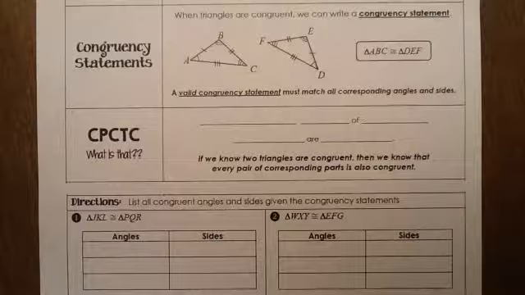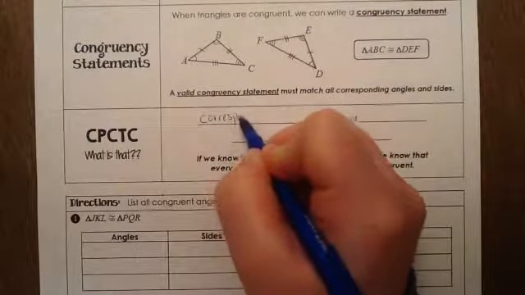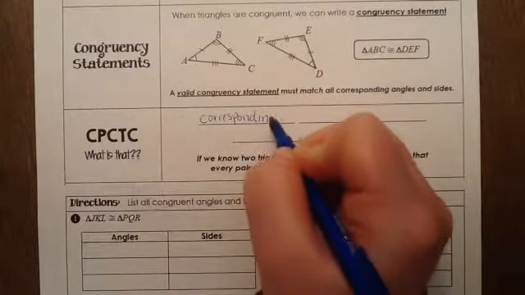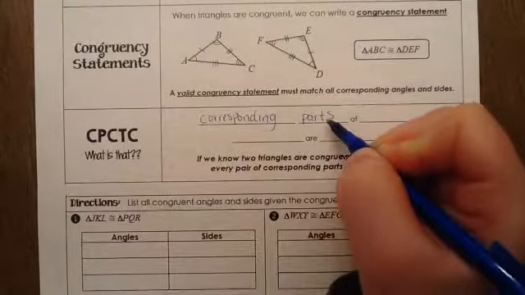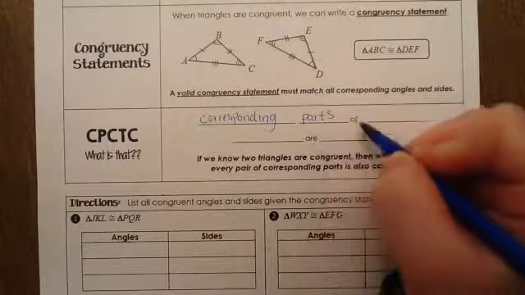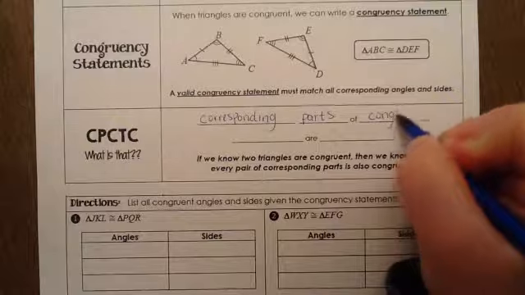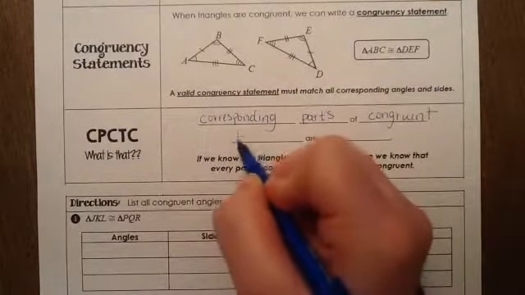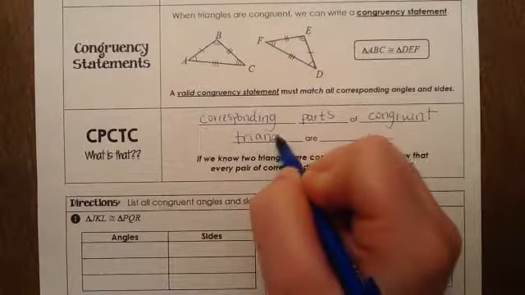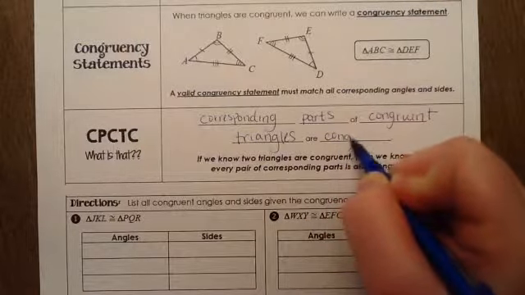CPCTC stands for corresponding parts, so pieces that are in the same spot, corresponding parts of congruent triangles are congruent.